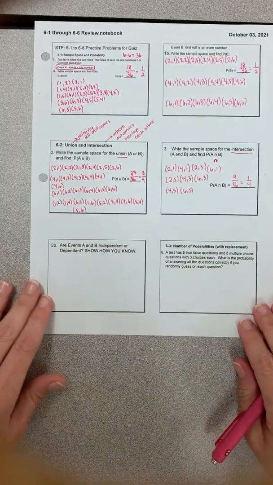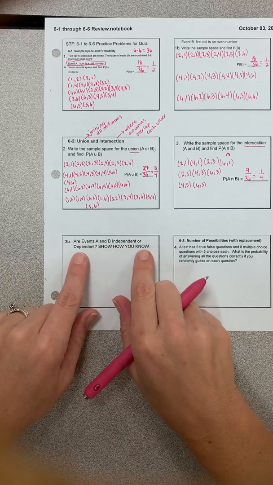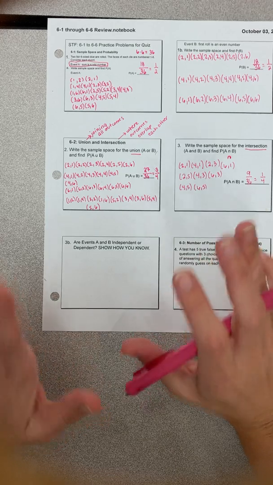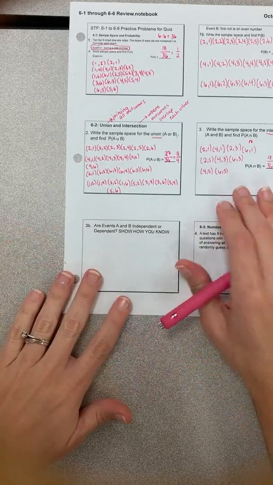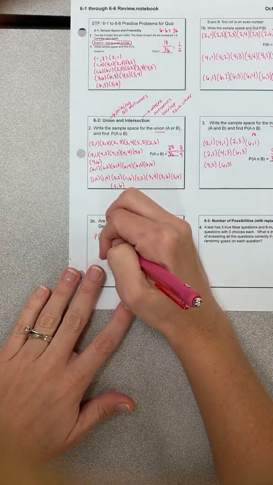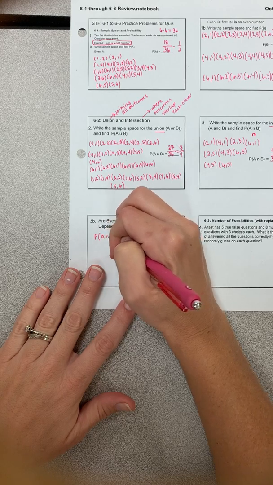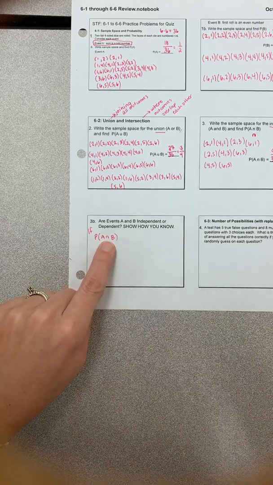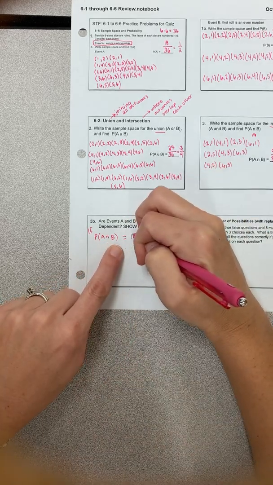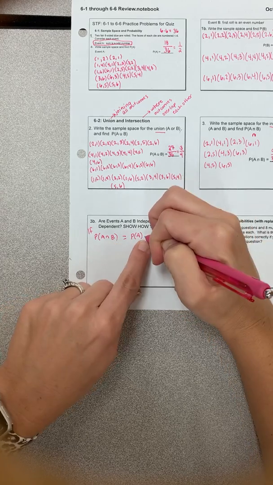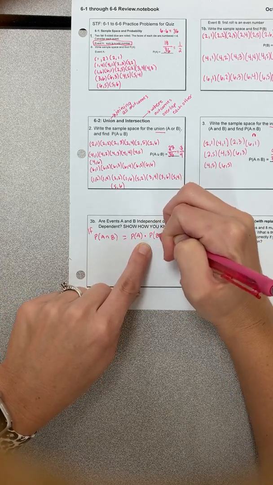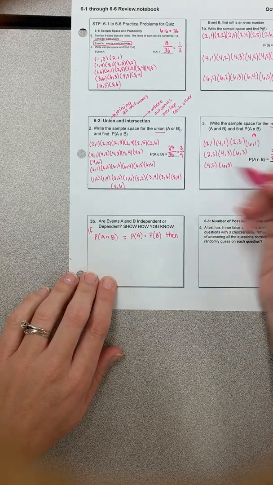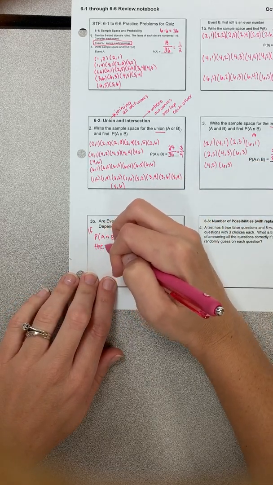Okay, so then it says, are the events independent or dependent? So you can think about it, but also the best way to do it is just to test it using this equation. If the probability of where they intersect is equal to the probability of A by itself times the probability of B by itself, then the events are independent.